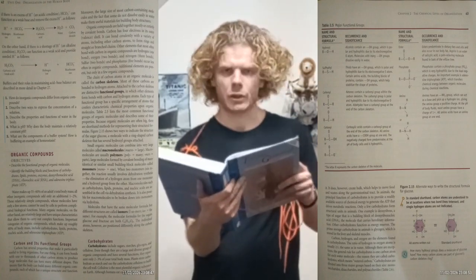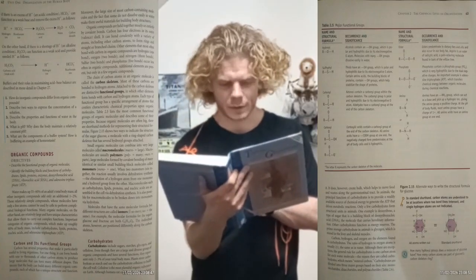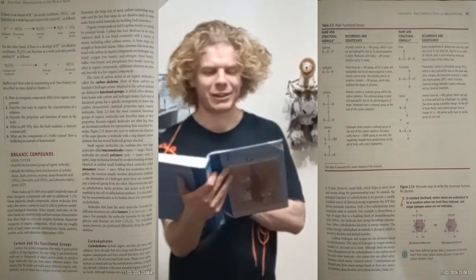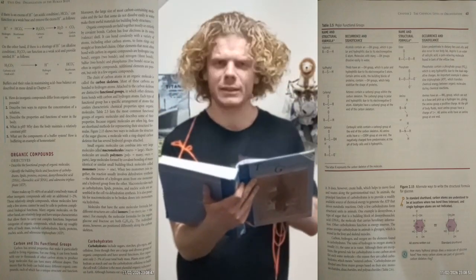Carbon and its functional groups. No, you were part of the functional groups with the certificate. But I just realized that it is about the functional groups with party. Now, the chain of carbon, this is part 3 or 4.